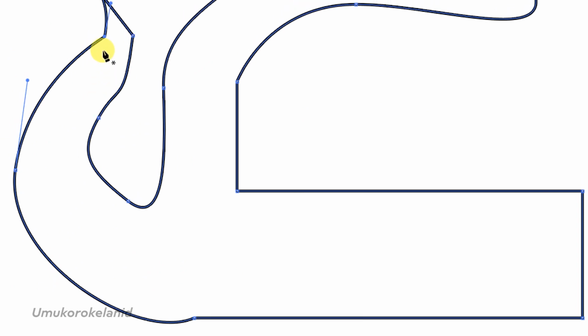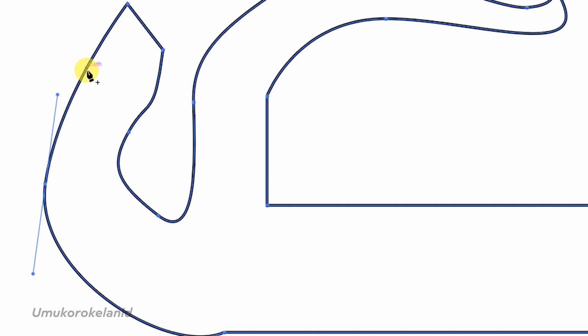So to delete points, if we come closer, we'll see the asterisk on the pen tool change to a minus. That means by coming close to an anchor point you've created with that pen, you can delete a point. And you can also add a point by coming to the part you've created that has no points.